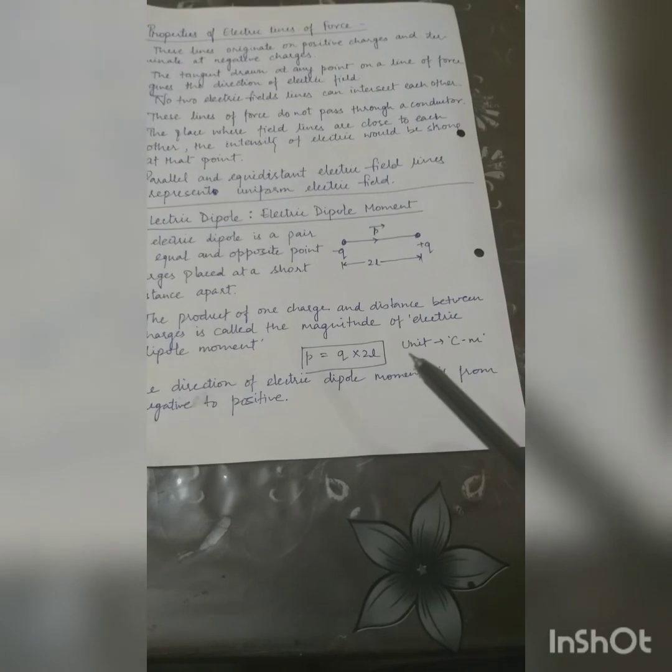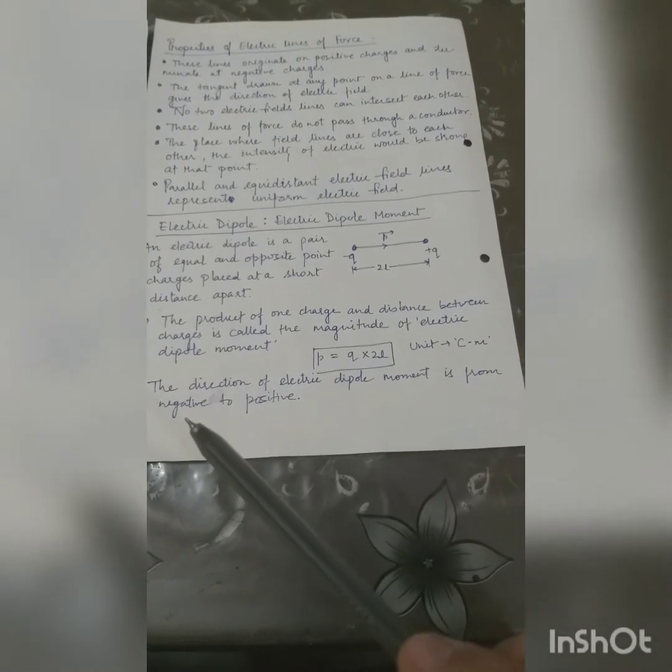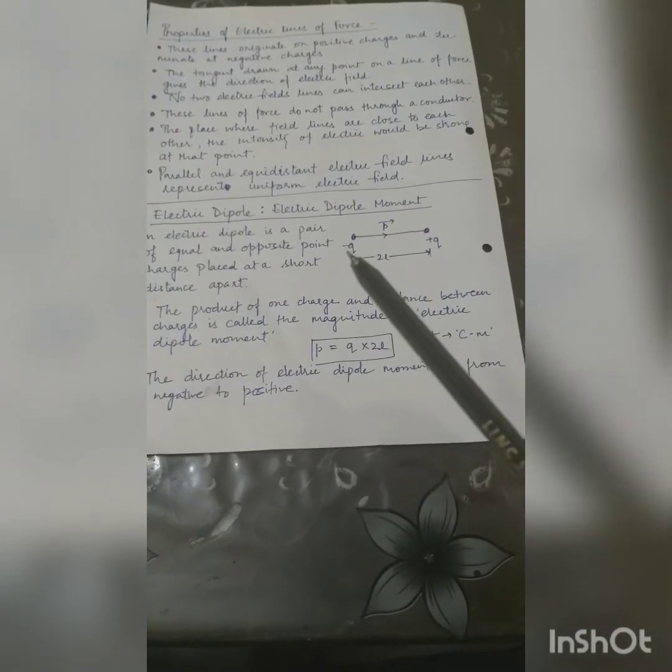Its unit will be coulomb meter. The direction of electric dipole moment is from negative to positive, means electric dipole moment is a vector quantity and its direction is always from negative to positive. That's all for this video.